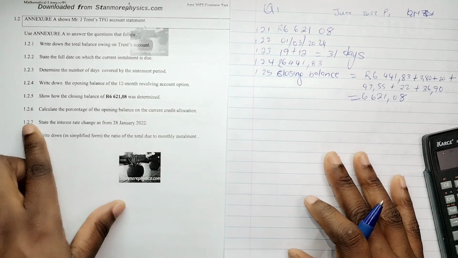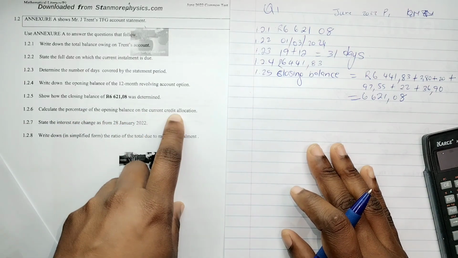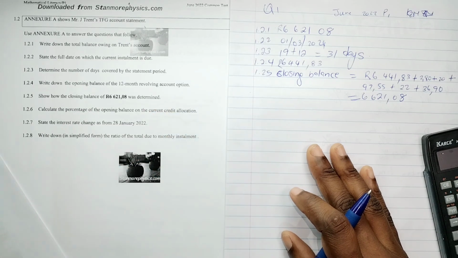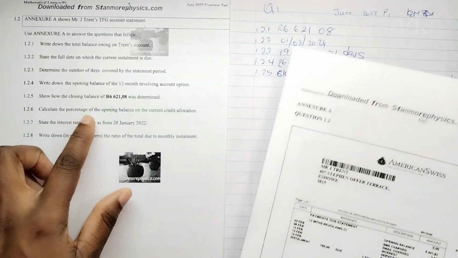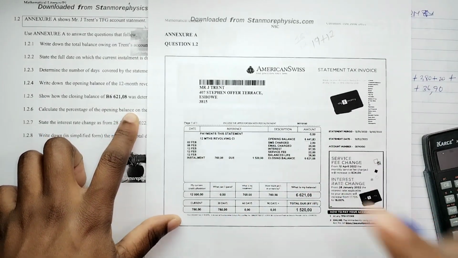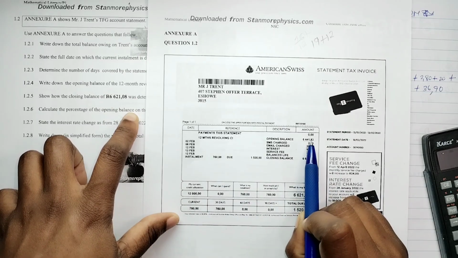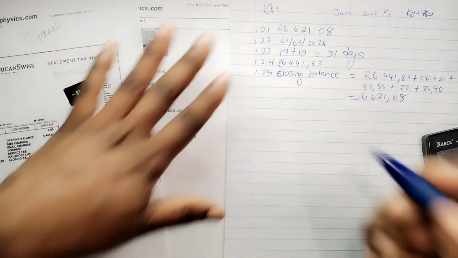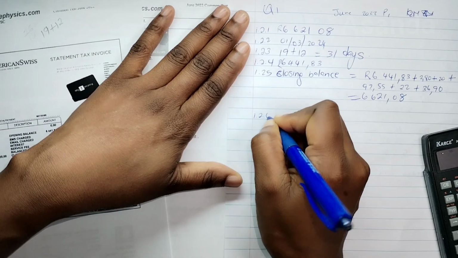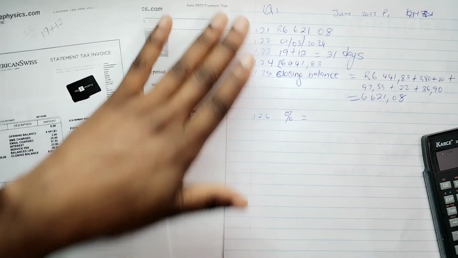Okay, so let's go to another one. Calculate the percentage of the opening balance on the current credit allocation. So they want us to calculate the percentage of the opening balance, and the opening balance is 6,441 rands and 83 cents. Whenever you calculate the percentage, 1.2.6, always write what they say calculate the percentage for at the top.